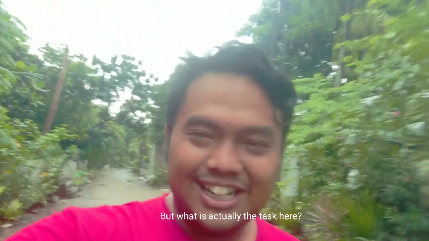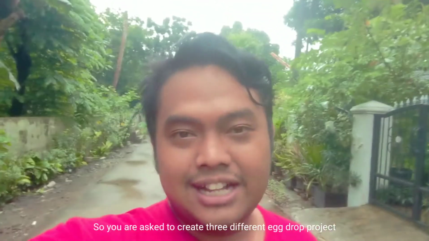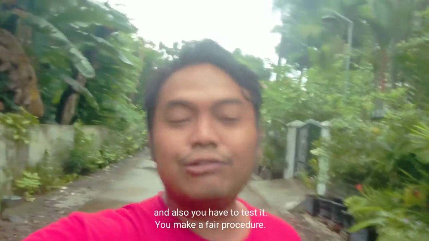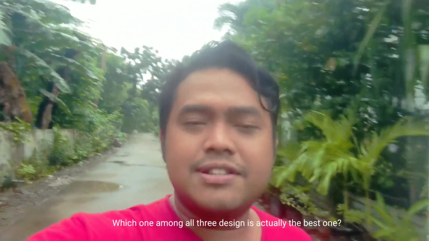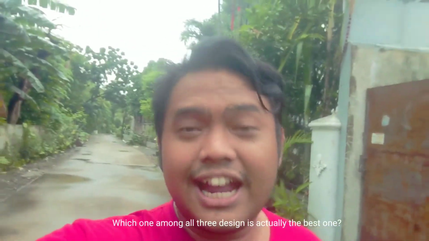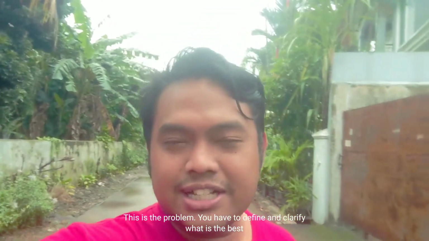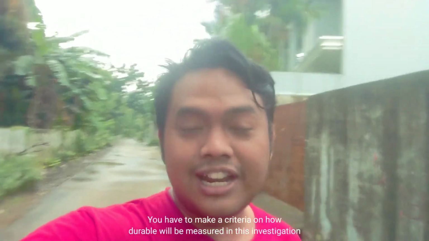You are asked to create three different egg drop designs using your knowledge of impulse and momentum, and you also have to test them. You make a fair procedure to determine which of those three designs is actually the best one. This is the problem: you have to define and clarify what is the best. You have to make a criterion of how durability will be measured in these investigations. Now into the video.